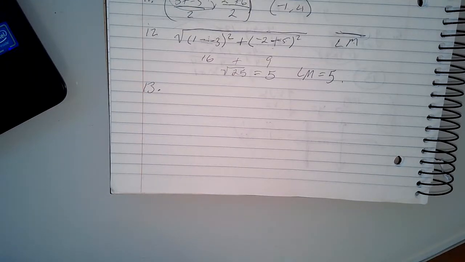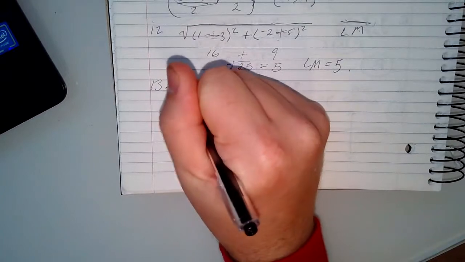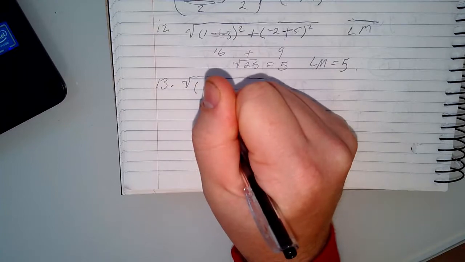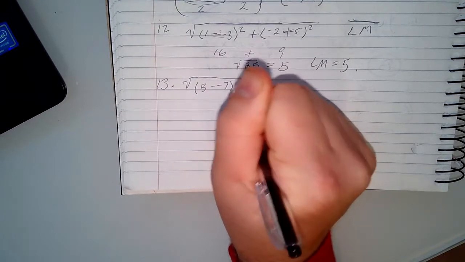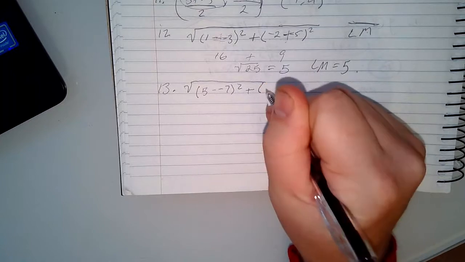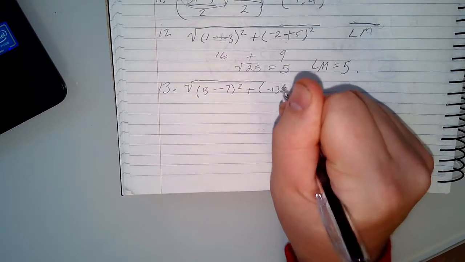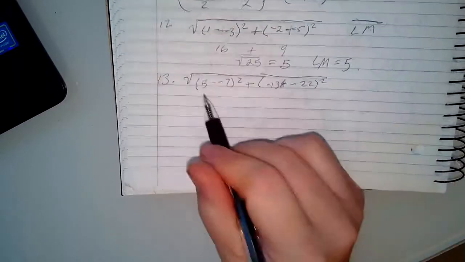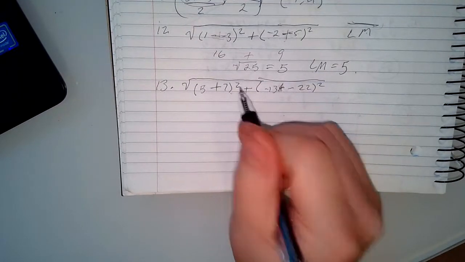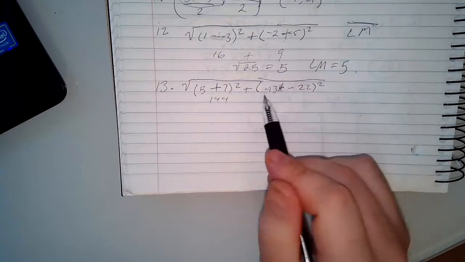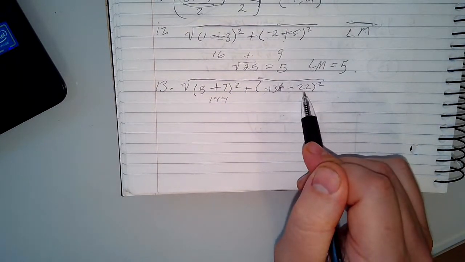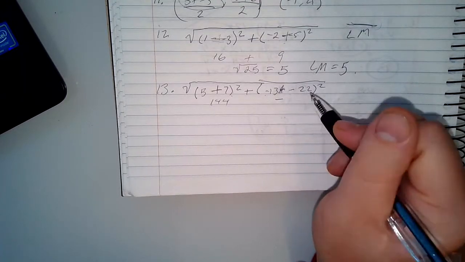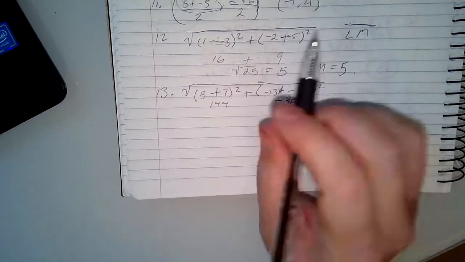Number 13. Got a little bit of time left. Number 13, what's the length of the segment given? So we're going to do the square root of our distances squared and add them together. So 5 minus negative 7 squared plus negative 13 minus 22 squared. And we get 5 plus 7, which is 12. Squared is 144. Negative 13 minus 22 is going to give me negative, what is that, 35. Ooh, I can't do that in my head.